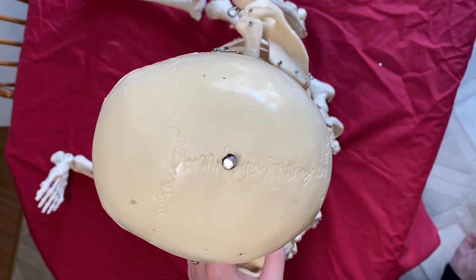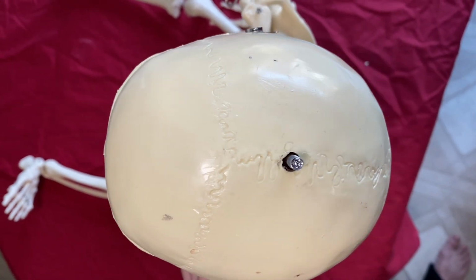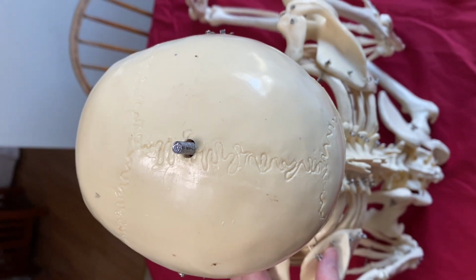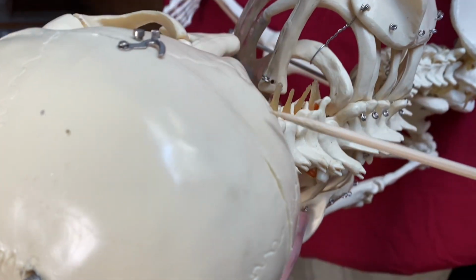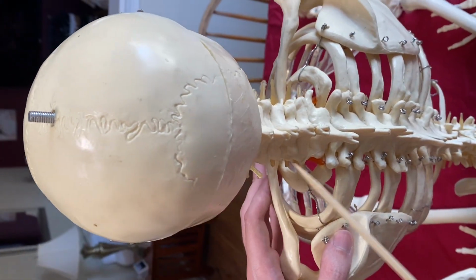Starting off with the bones in the head, we have the frontal, we have the parietal, we have the temporal, we have the occipital.